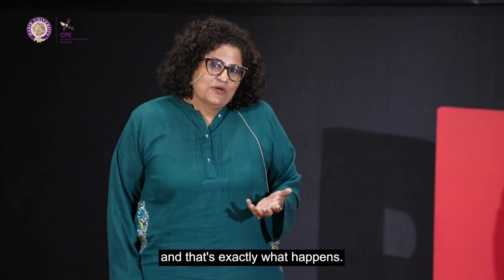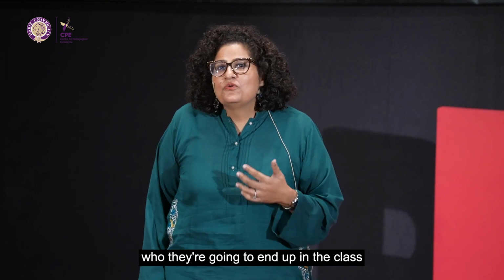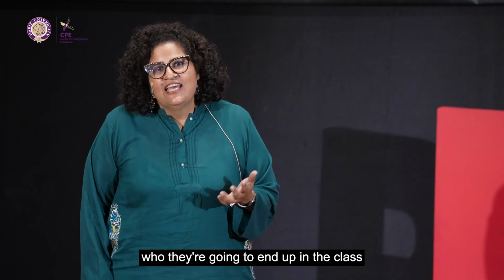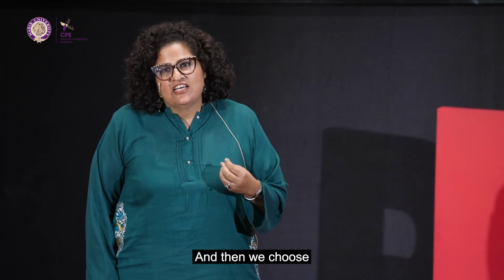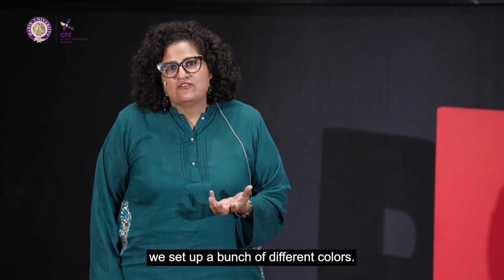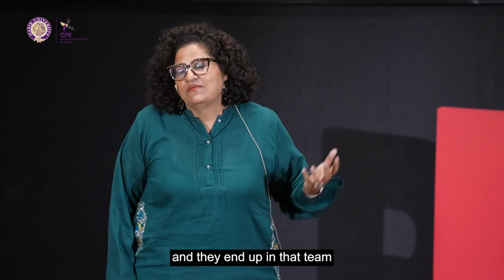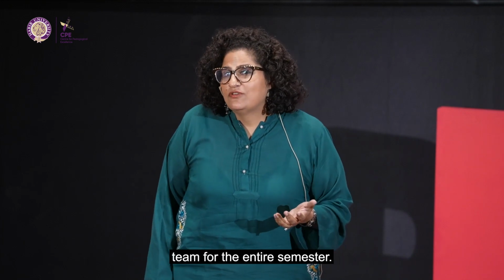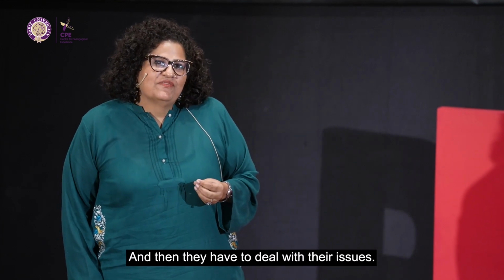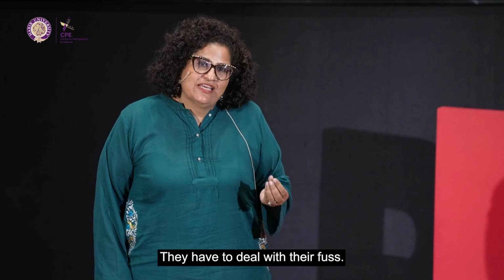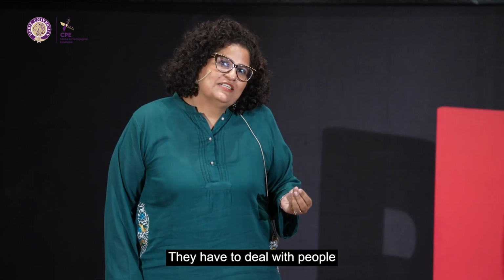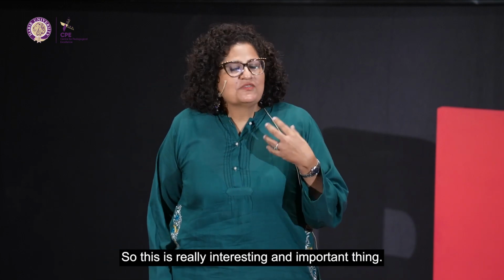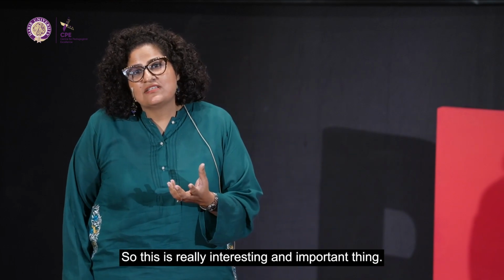And that's exactly what happens. The students don't know who they're going to end up with as a team. We set up a bunch of different colors, people select a color, and they end up in that team. They have to work with that team for the entire semester. And then they have to deal with their issues, their nakhras, and people not doing the work. So this is a really interesting and important thing.